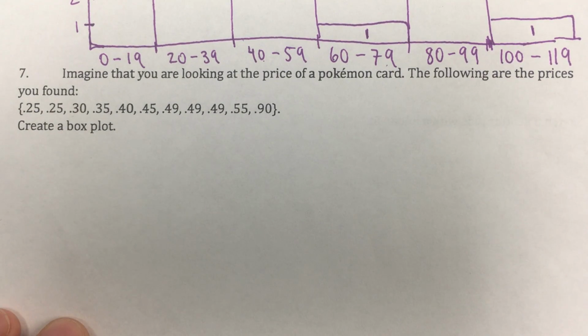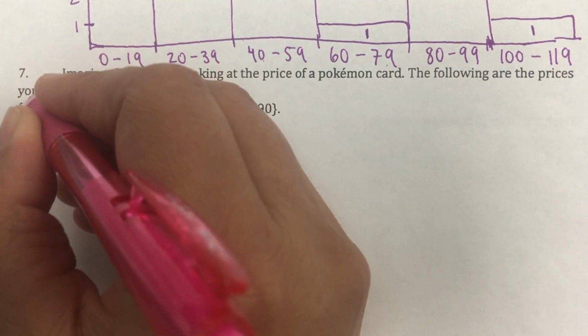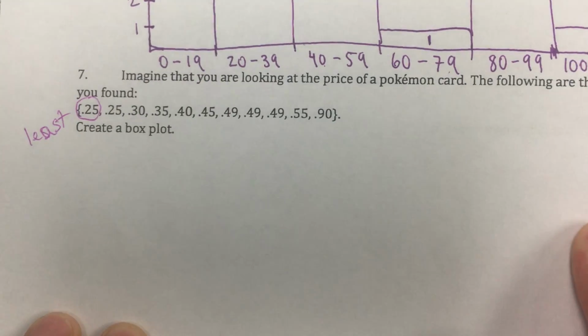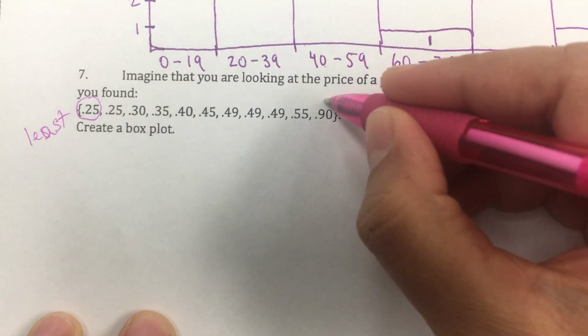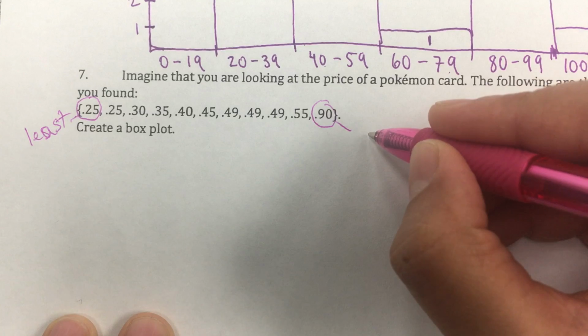Okay, so now that we have that, the next step is to find the least, the smallest number, and the greatest. Those are two of the pieces of information that we need.